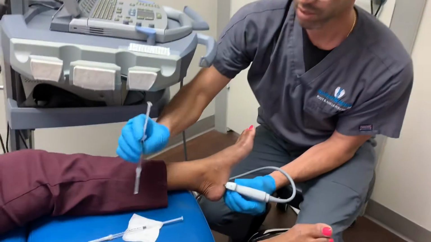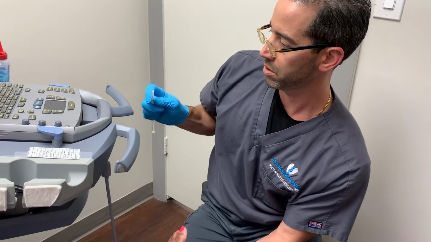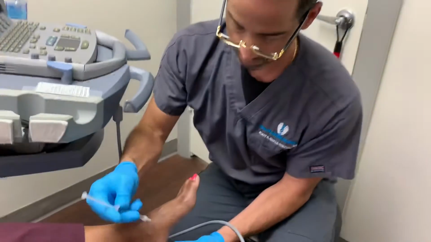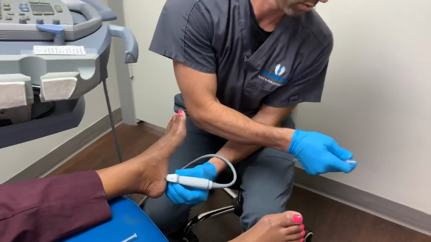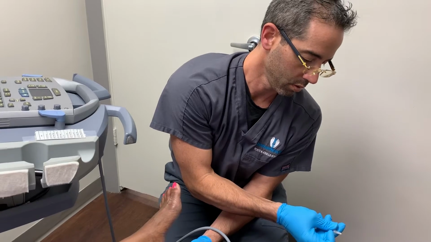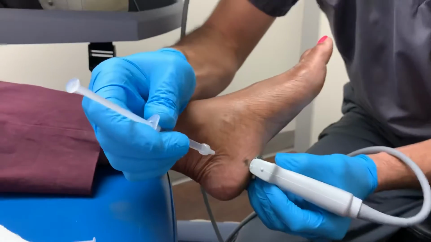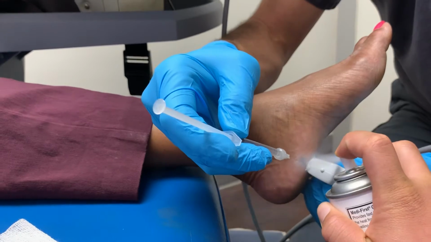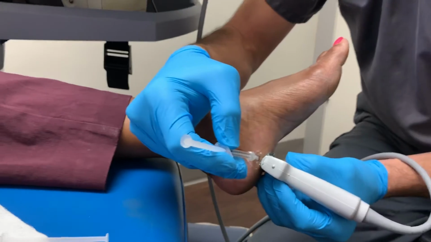Okay. Pop goes the weasel. Okay. 1 second here. Here we go. You're gonna feel a little stick. The only thing I ask is please do not move your heel. Okay, and we look at the ultrasound, we're in the right spot.